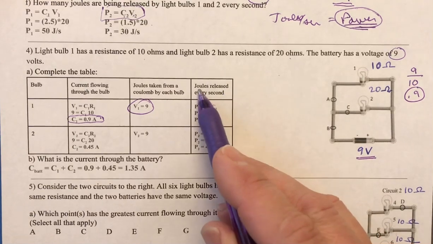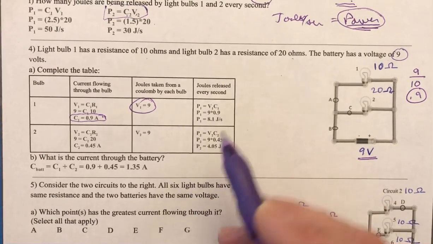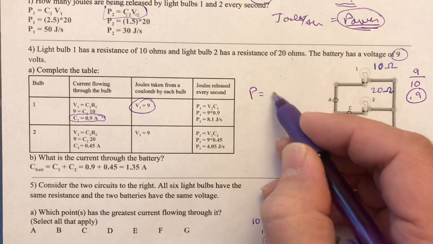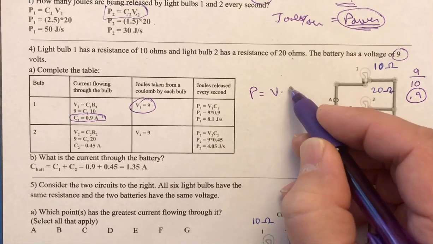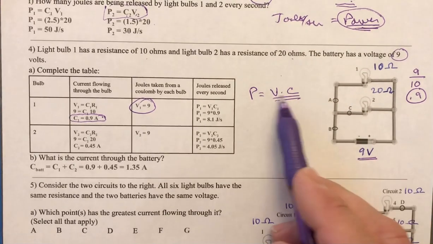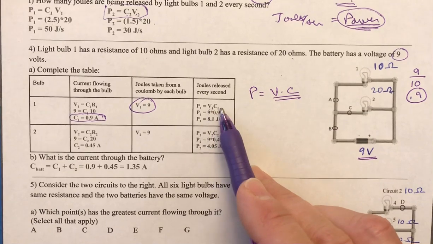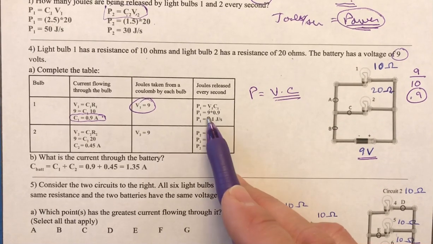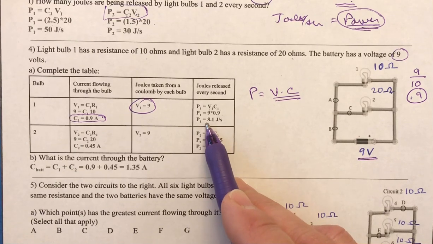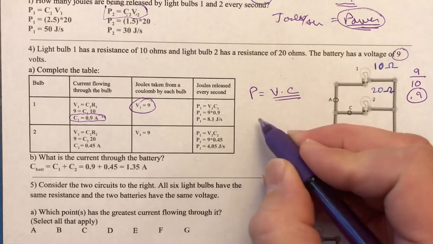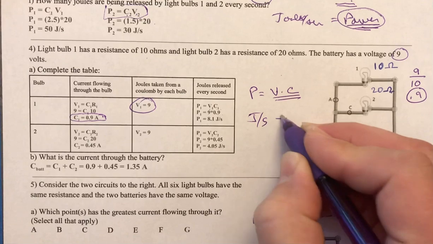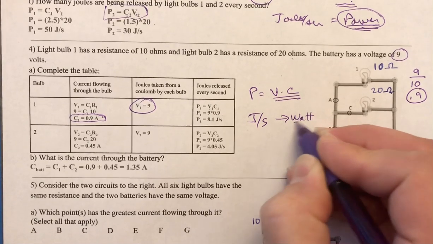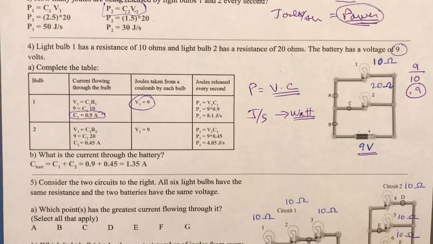And then the joules released every second, that's power. So power equals voltage times current. So we have 9 times 0.9, 8.1 joules per second. Now, a joule per second is a unit of power, and it's called a watt.